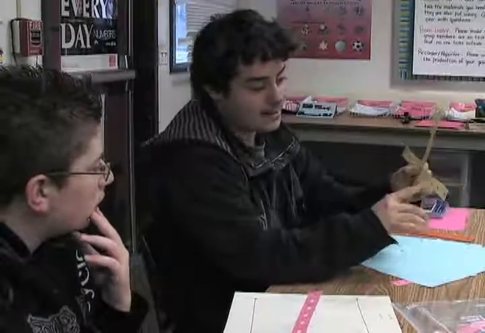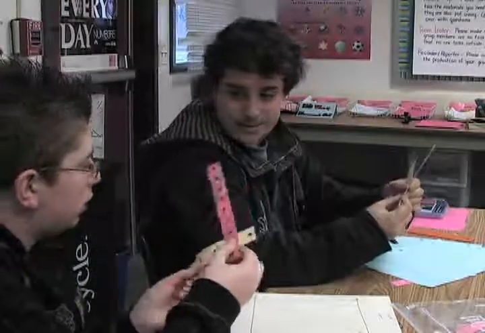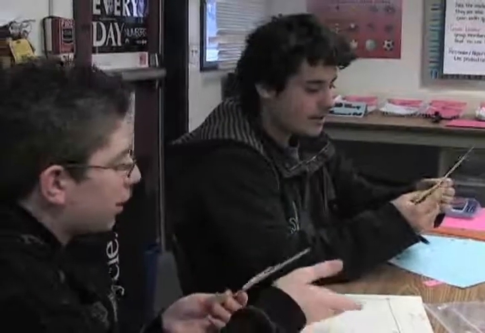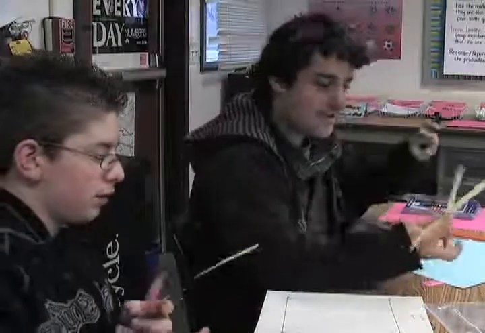I don't think it's a perfect square because you can't tell, because obviously the holes aren't an exact distance away from each other, and the points aren't exact. And this moves. Yeah, and it still moves, so it's not going to be a perfect square, but it's supposed to be a square. So it represents a square.